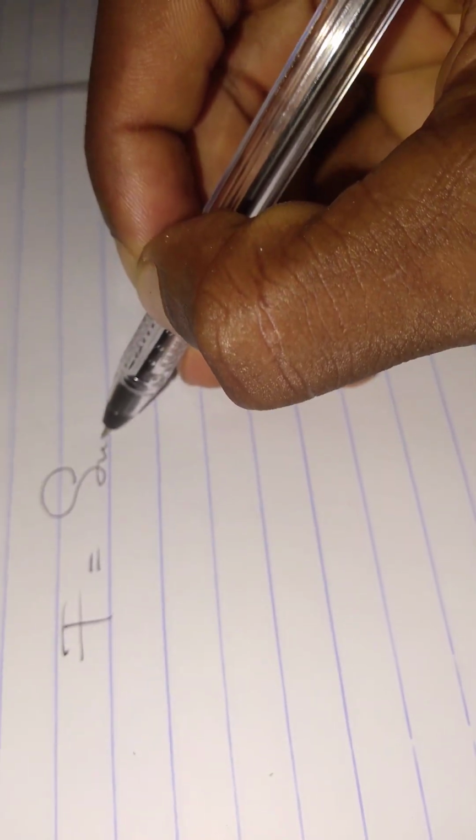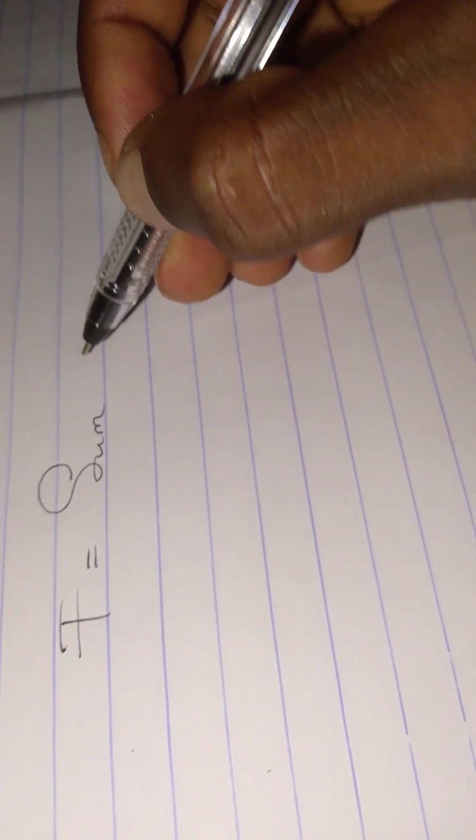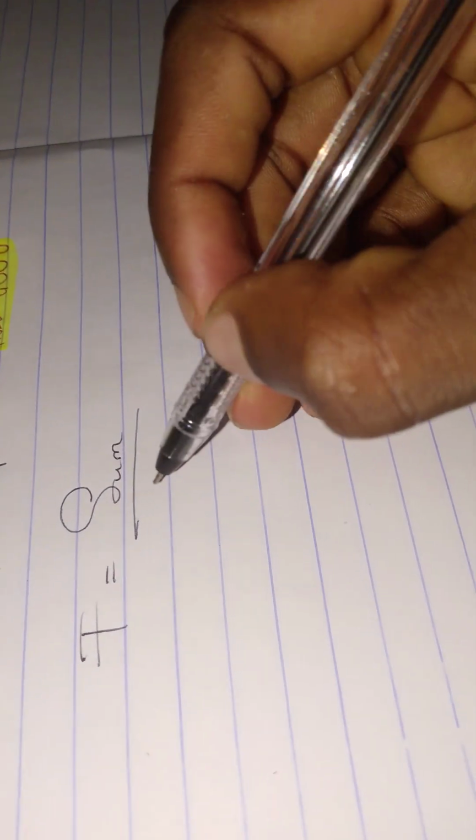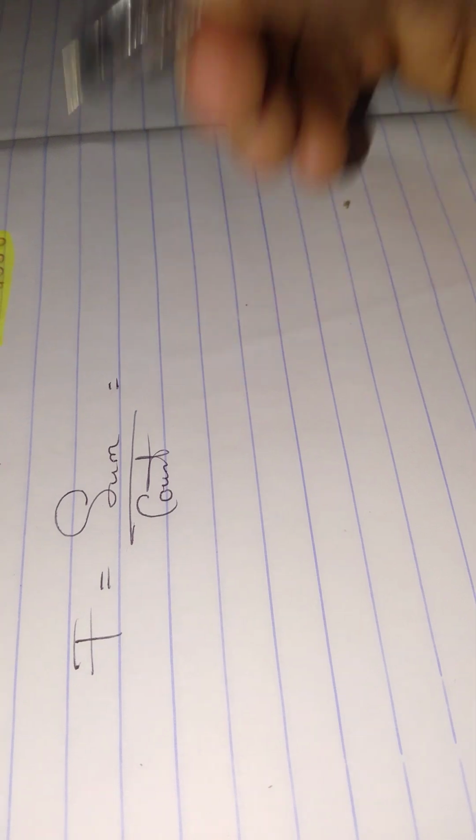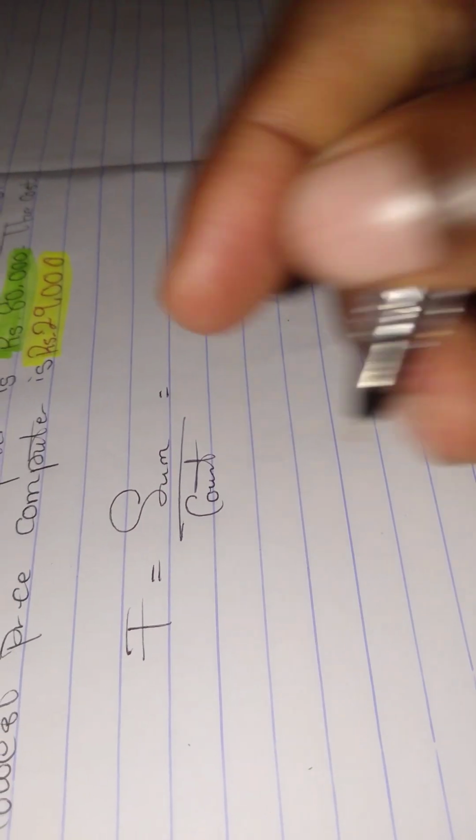The formula goes like this. Of course, I'm sure you know the formula. The formula is: sum of the total over count. So the average is sum over count.